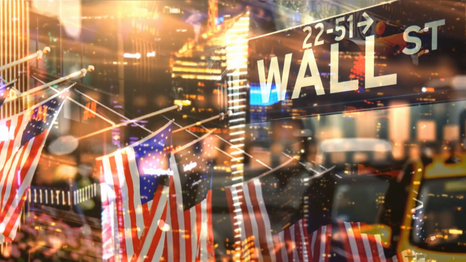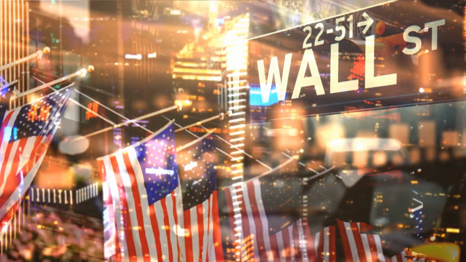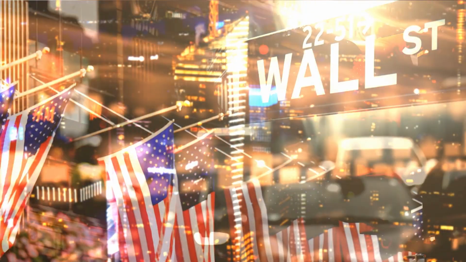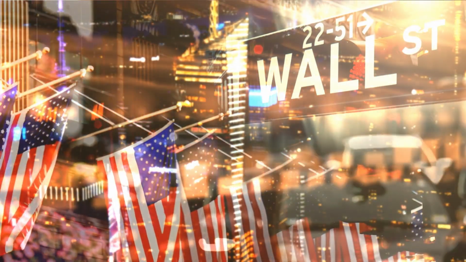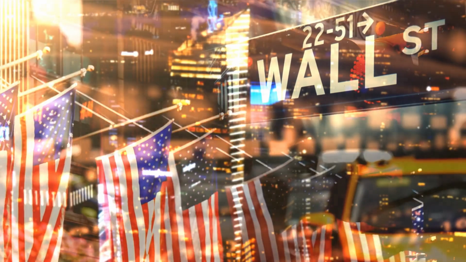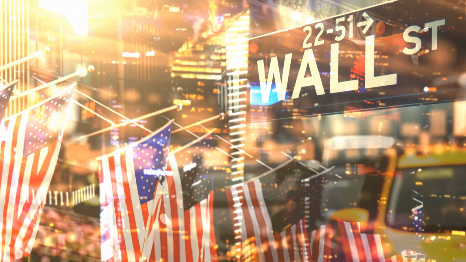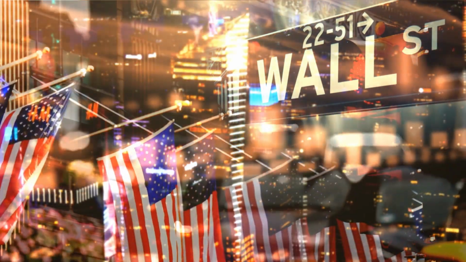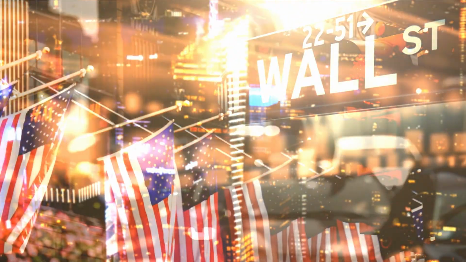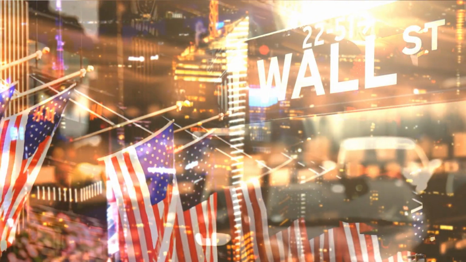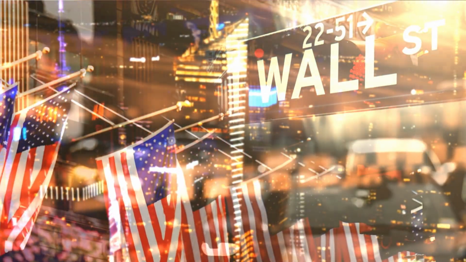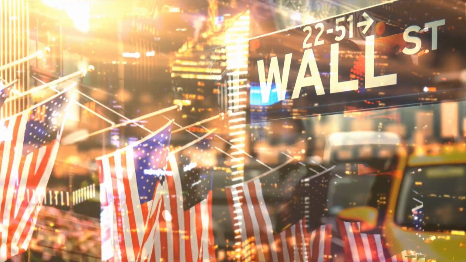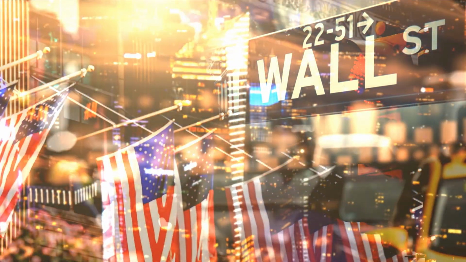ETFs are subject to market risk, meaning that if the underlying assets decline in value, the value of the ETF will also decline. Additionally, some ETFs may not track the performance of the underlying assets perfectly, which can result in a tracking error. There is also a risk of concentration if an ETF invests in a single sector or industry. For example, a technology sector ETF may be more volatile than a broader-based index ETF because it is concentrated in a single industry.